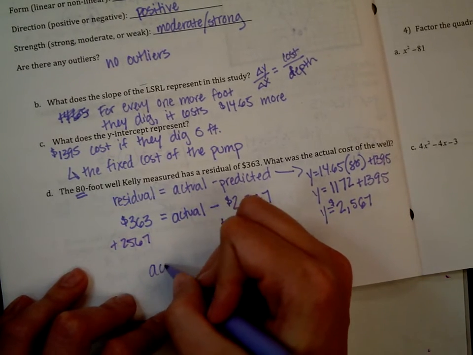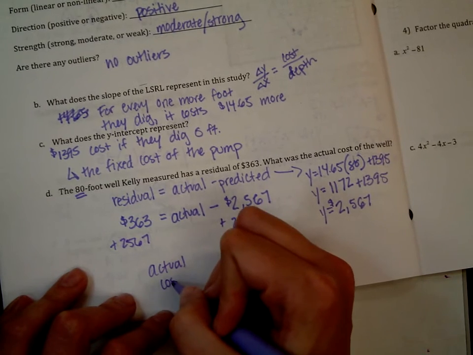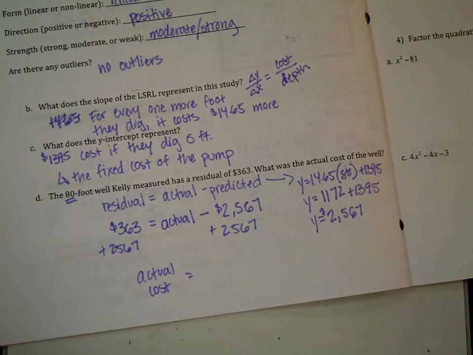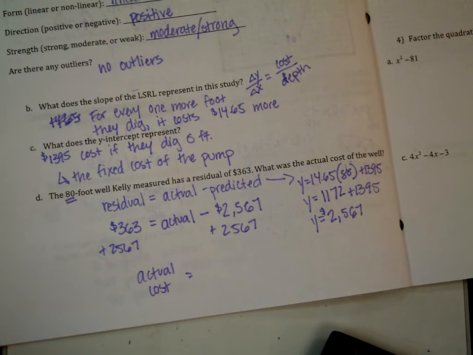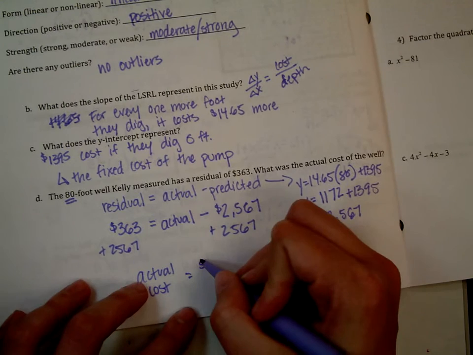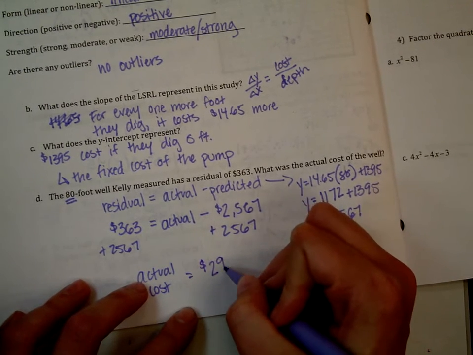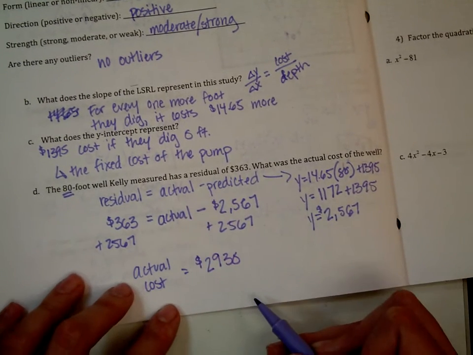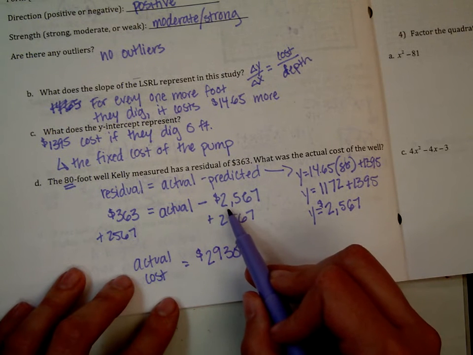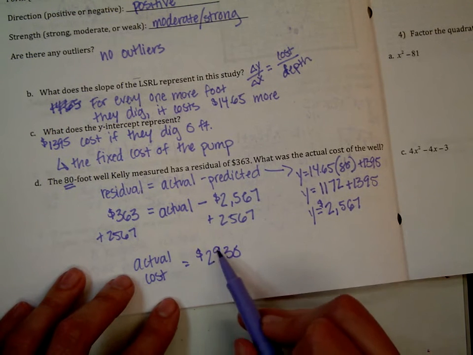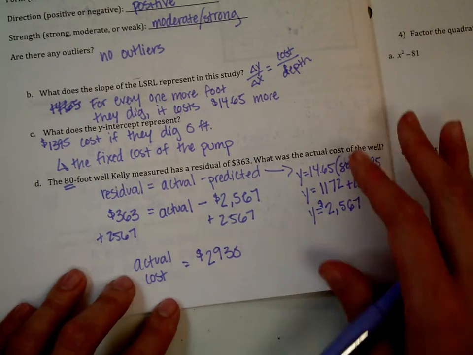So the actual cost was $363 plus $2,567. So the well actually cost $2,930 to drill. Even though they had predicted that it would only cost about $2,500, it actually cost about $2,900.